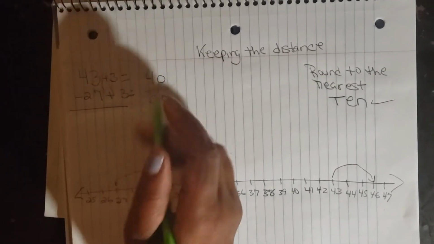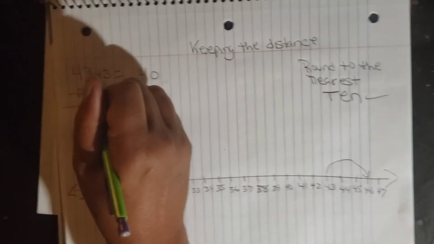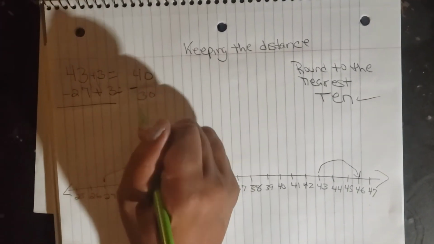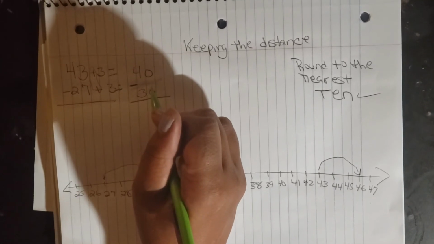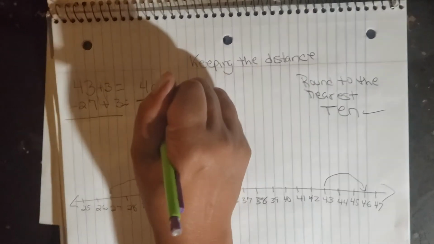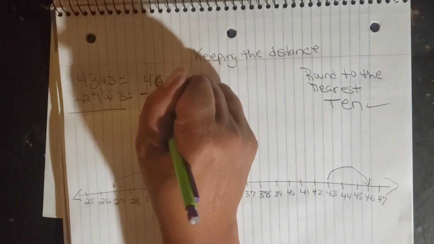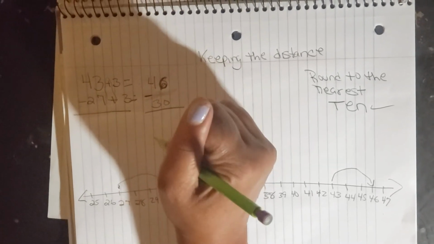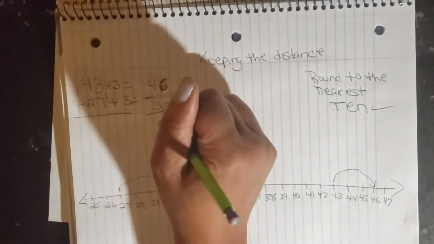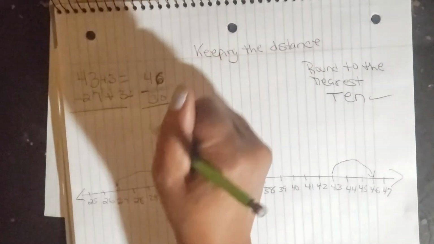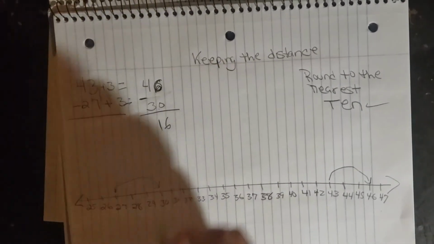But now, because our main purpose when we started was 43 take away 27, I'm sorry, I put a 40 here, but this is actually 46. That was my fault. So 46 take away 30. We know that 6 take away 0 is 6, and 4 take away 3 is 1. So the answer is 16.